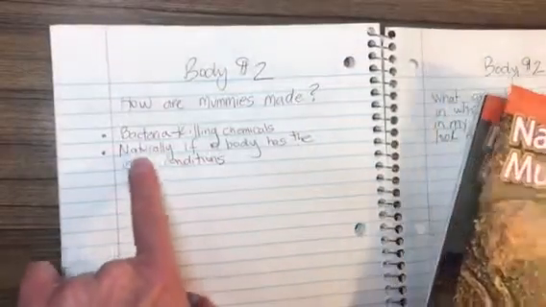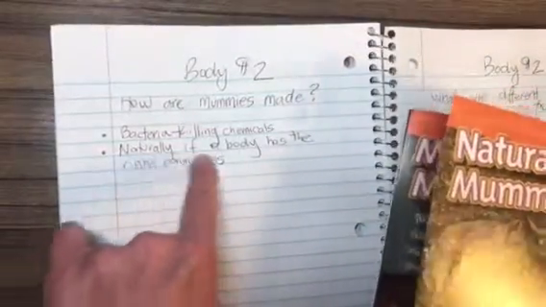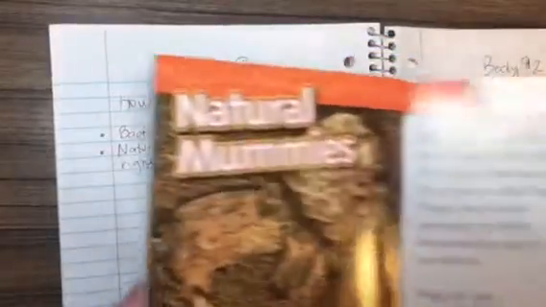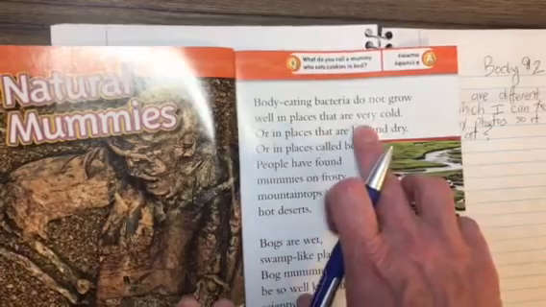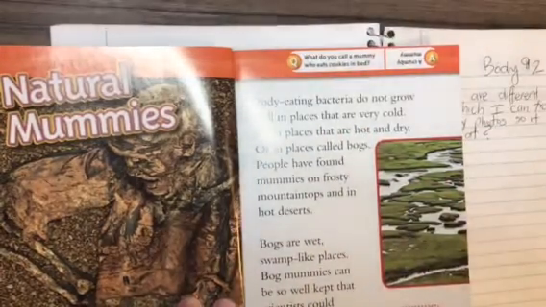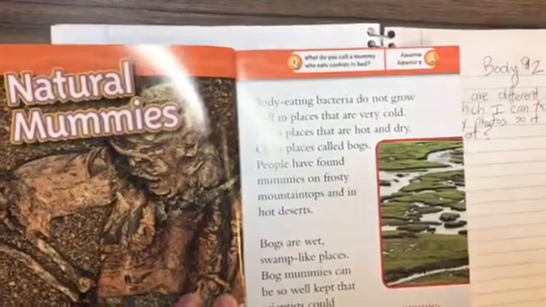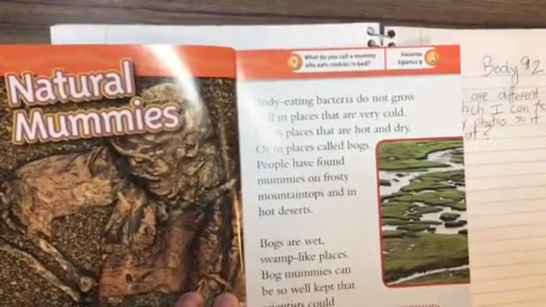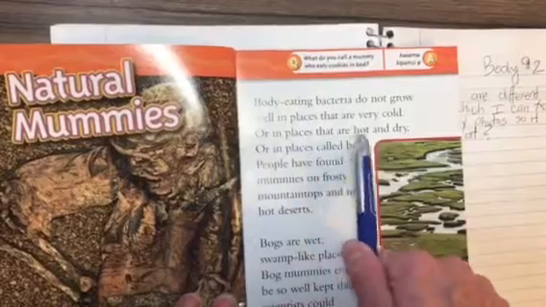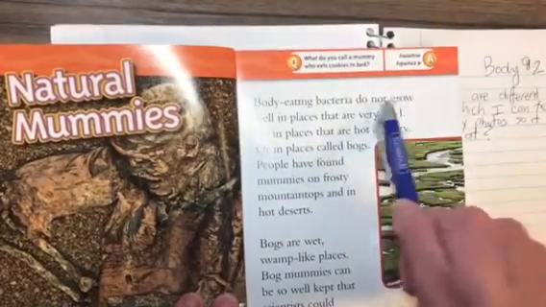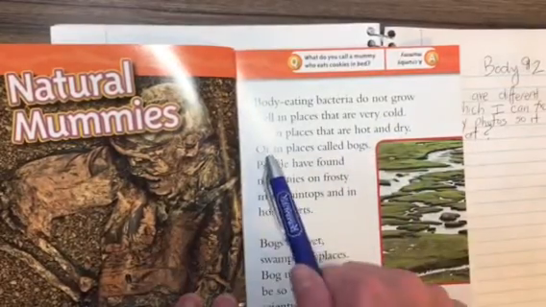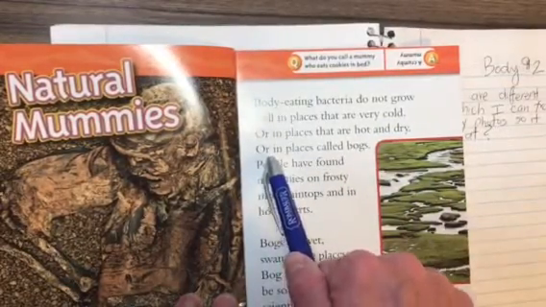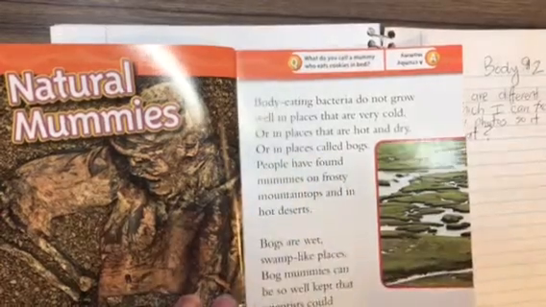Natural mummies. Oh, this is going to give me more information about this guy right here. The natural decomposition into a mummy. Body-eating bacteria do not grow well in places that are very cold. So it needs to be in a place that's warmer. Well, let's see. Or in places that are hot and dry. Well, wait a minute. So it doesn't decay in cold. It doesn't decay in hot and dry. Or in places called bogs.